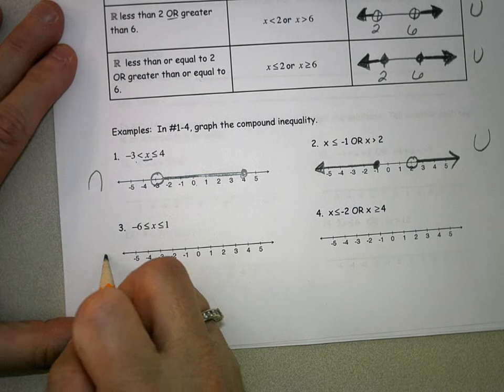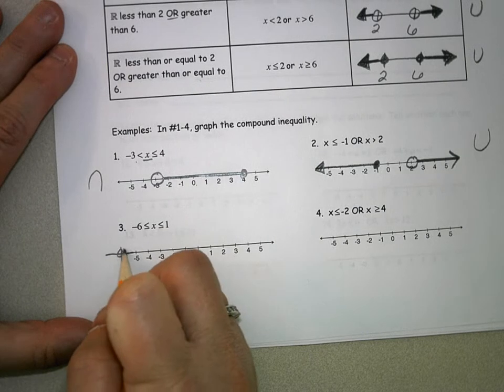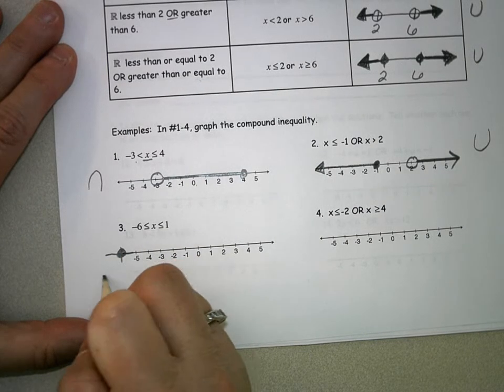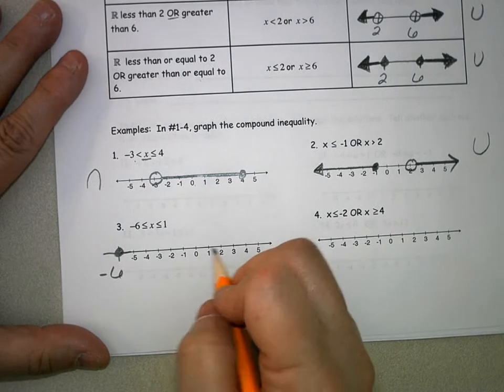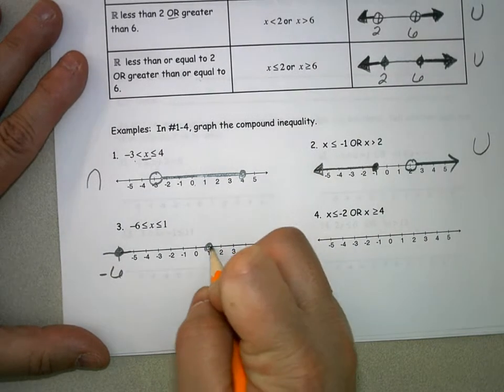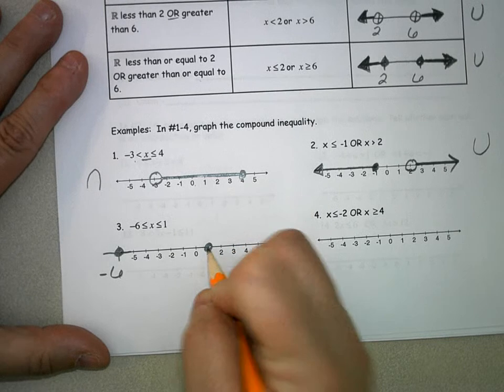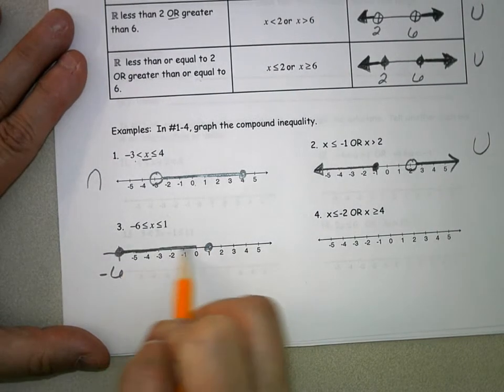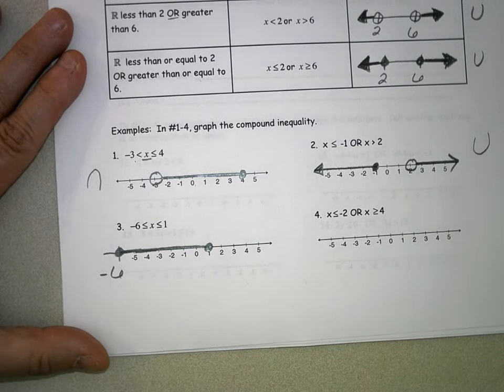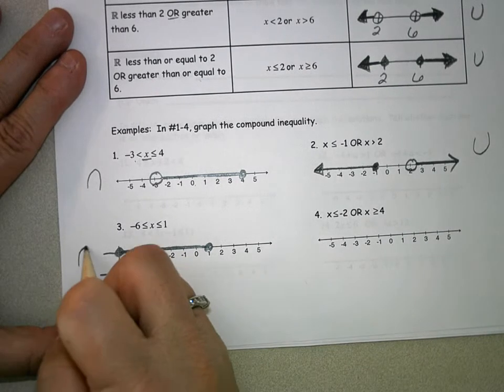Number 3, sometimes this happens where your graph isn't quite big enough, you just need to extend it. -6 is less than x, less than or equal to 1. So those both have closed circles, and then everything in between them colored in.